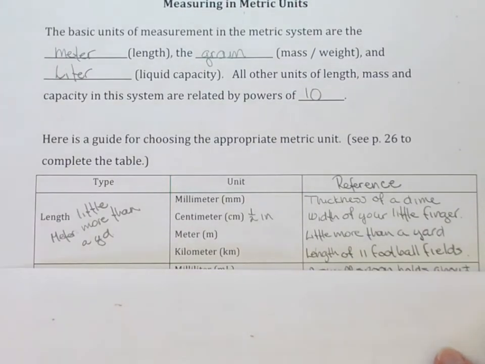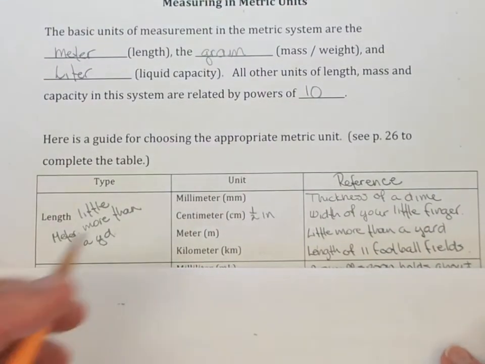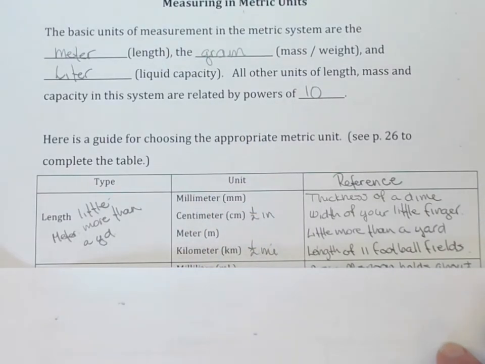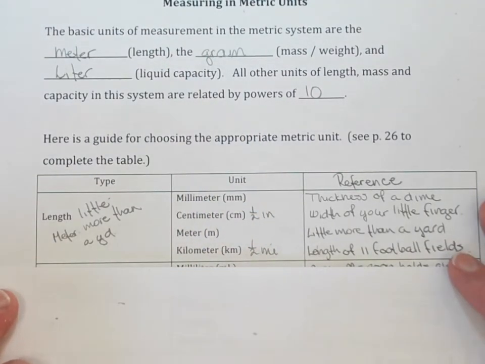And then a kilometer is a length of about 11 football fields, and it is a little bit more than a half a mile. That's the longest measurement they have in metric for length.